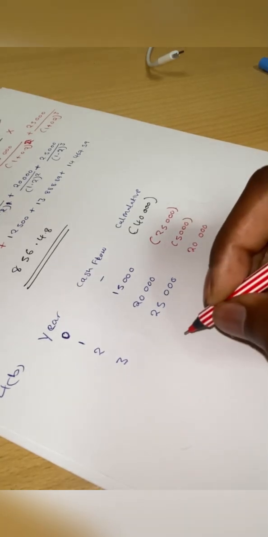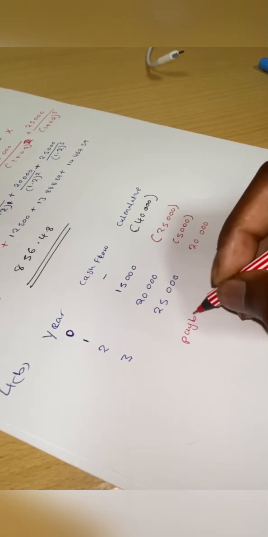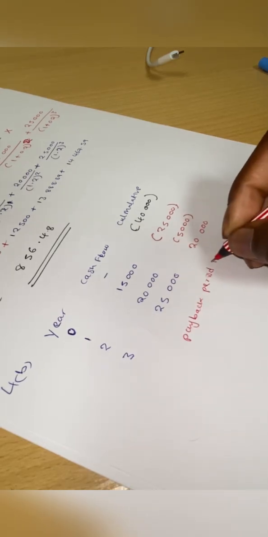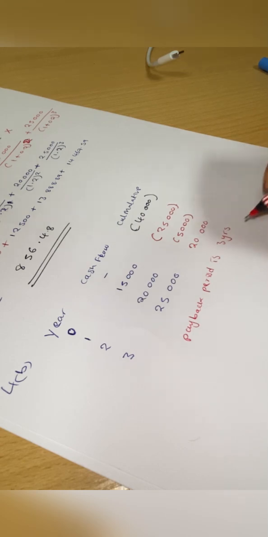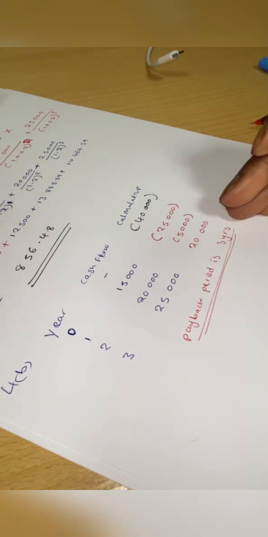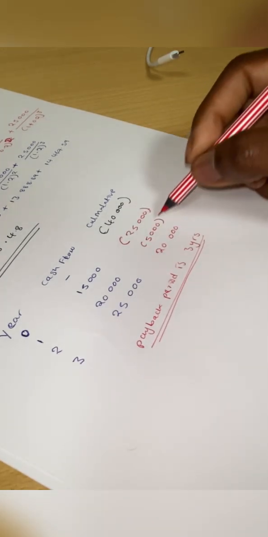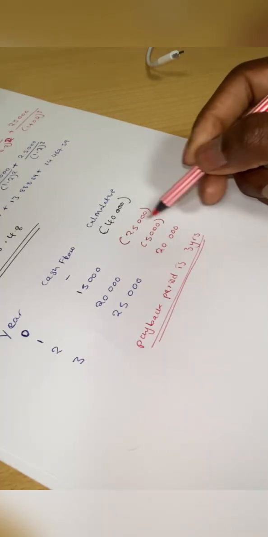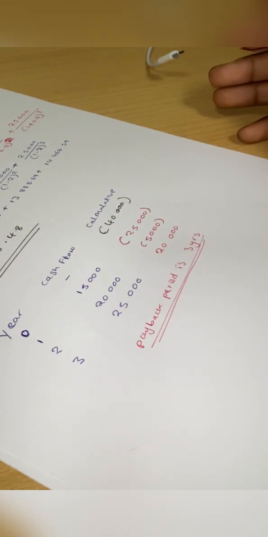Okay, so we'll say the payback period for this project is 3 years, because in year 3, that's when our cash flow has turned positive. So that's how we use payback period. If it had turned positive in year 2, we could have said our payback period is year 2. So when it becomes 0 or positive, that's your payback period.